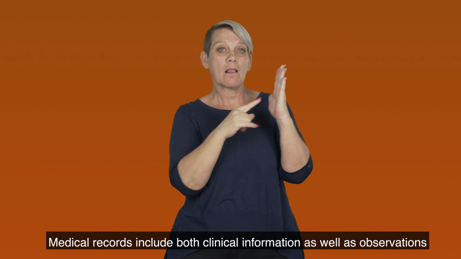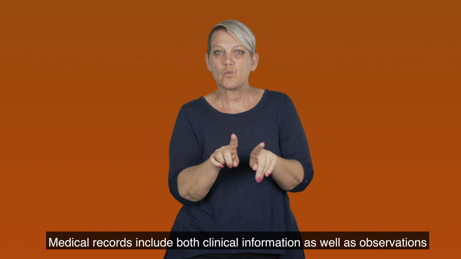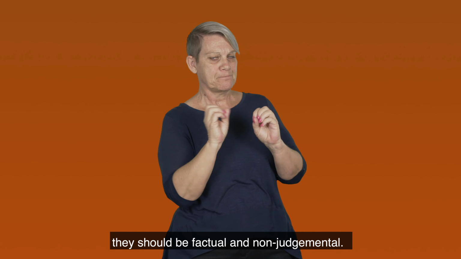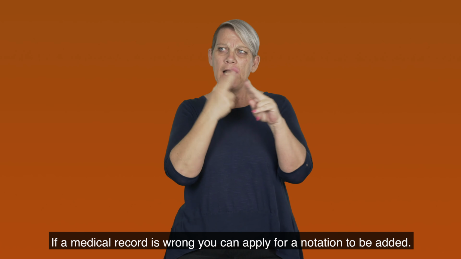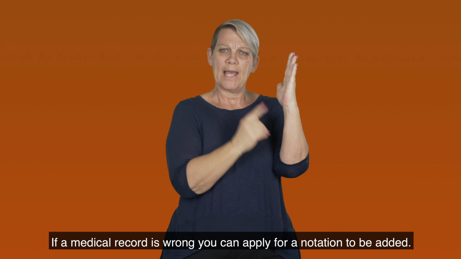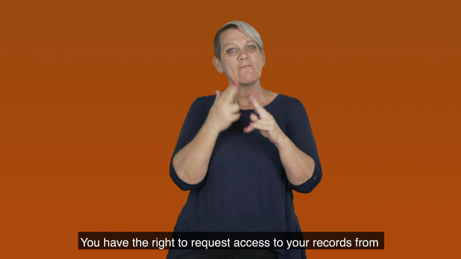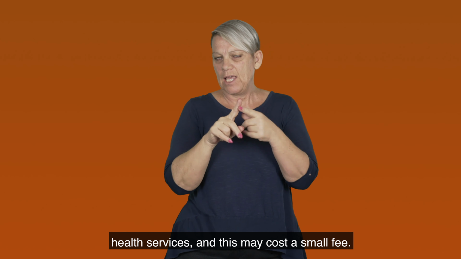Medical records include both clinical information as well as observations. They should be factual and non-judgmental. If a medical record is wrong, you can apply for a notation to be added. You have the right to request access to your records for health services, and this may cost a small fee.